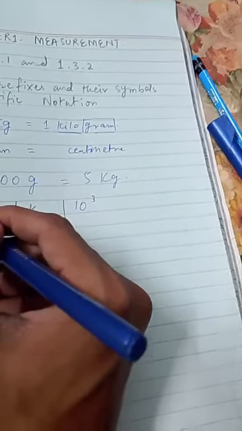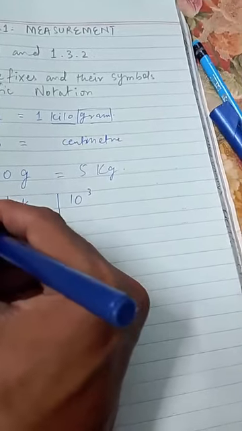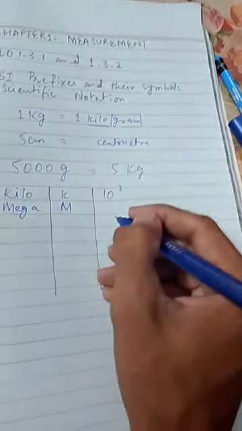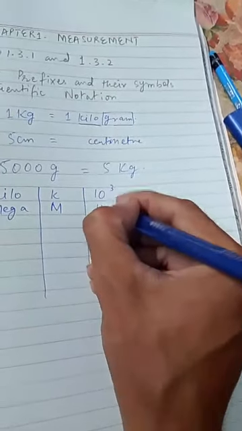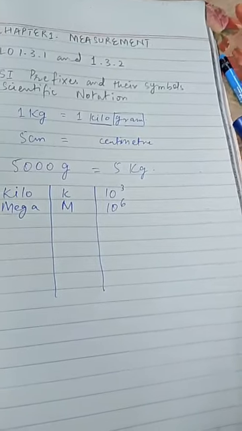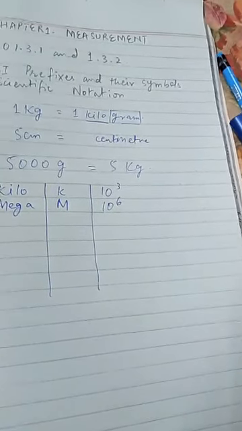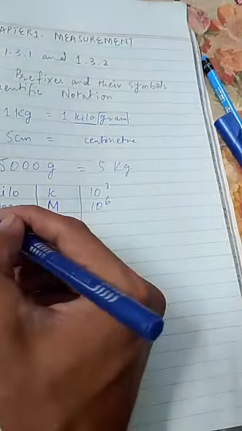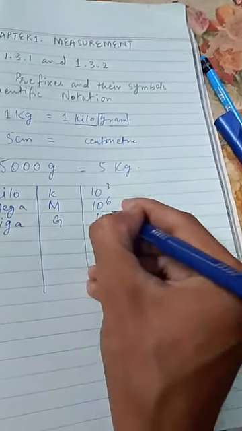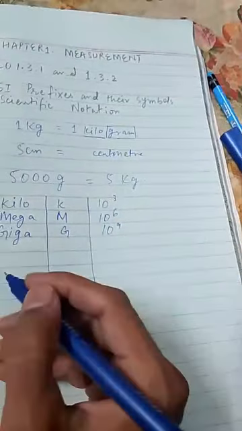And for example, mega is capital M, and it shows 10 power 6. In computer science you have seen kilobyte, megabyte, gigabyte, terabyte. So there is giga also, which is 10 power 9, and so on. Tera means 10 power 12.